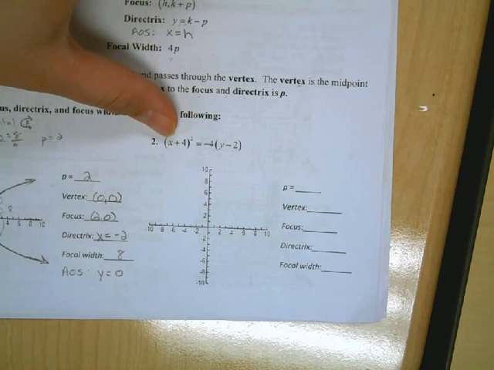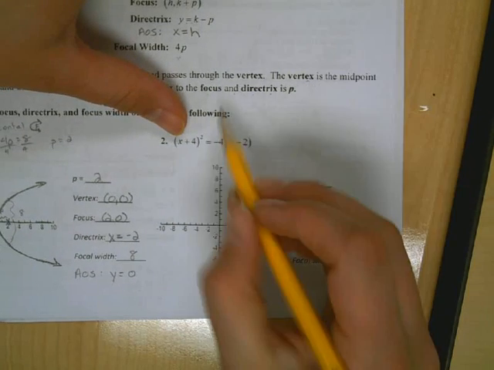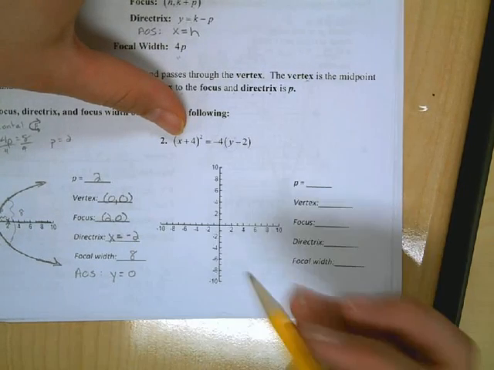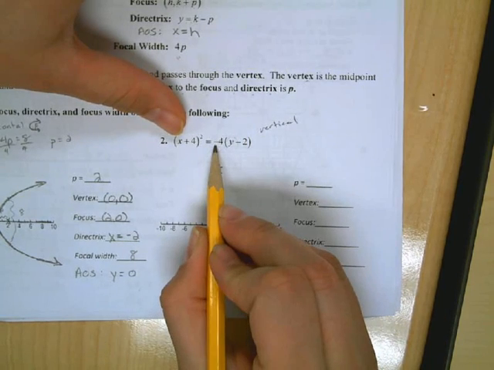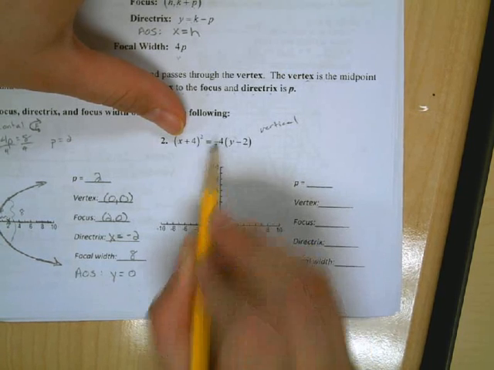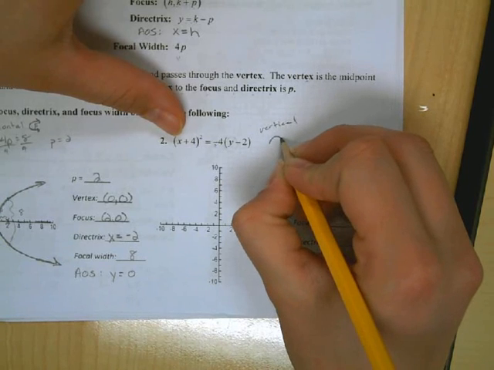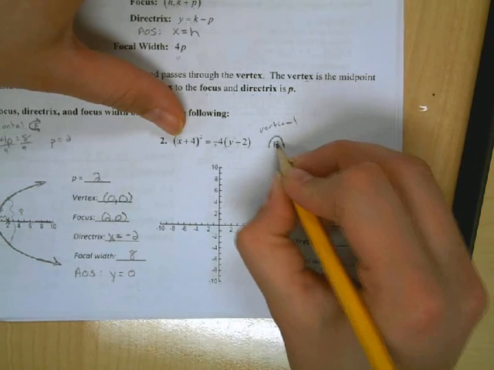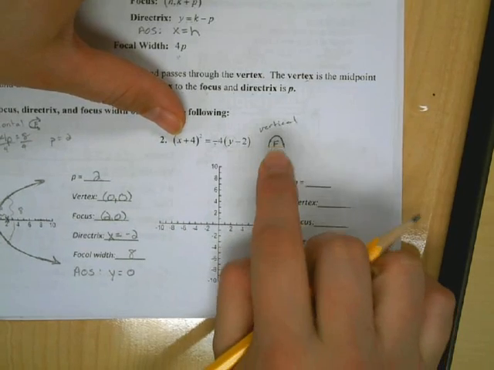So the very first thing I want to do is identify what direction this thing is going. Y is not the squared term, so to me that says this thing is vertical. And then this number out here, since it is negative, means it's going to be upside down. So it's vertical, but instead of facing up, it's going to face down. Bowl facing down, which means the focus is going to be inside here. Remember, your focus is always inside your parabola, so the focus is going to be down.